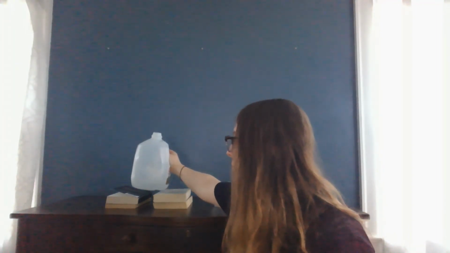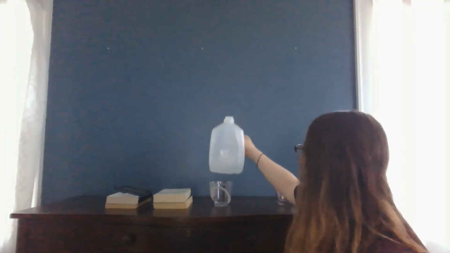If you have a bowl and two stacks of books, you can set your container over the books and collect the water that way. So there are multiple options. You just have to use what you have at home and what works best for you. I am going to leave mine over my measuring cup and let it drip for 10 minutes.